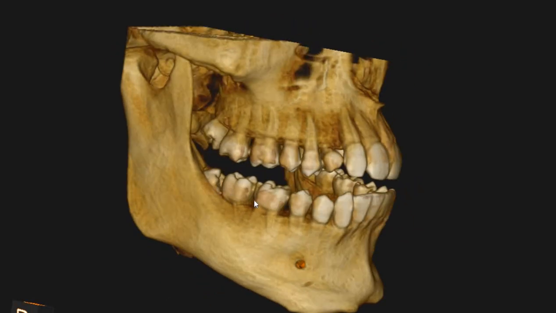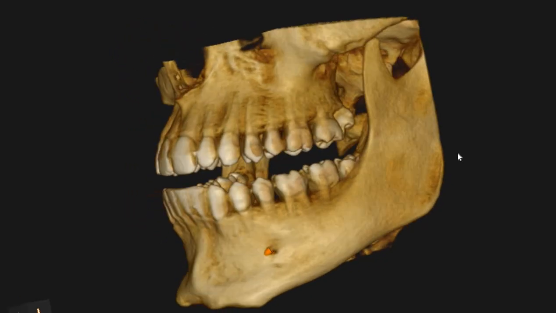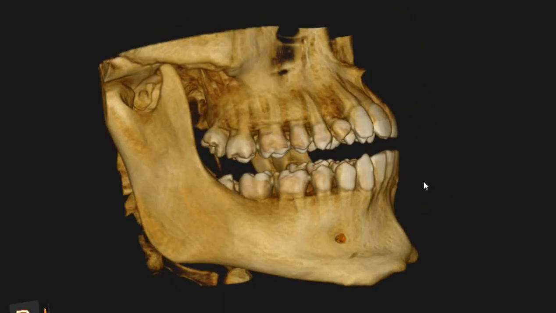Here we can see that the lower right is horizontally impacted, the lower left is vertically impacted, and the upper molar, third molars are distoangular impactions.